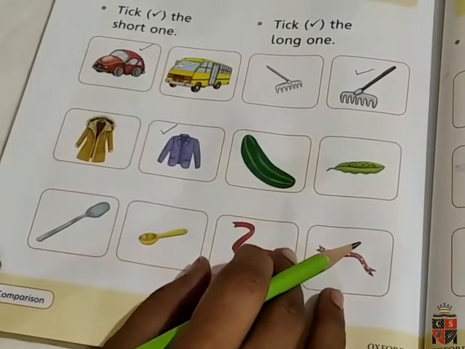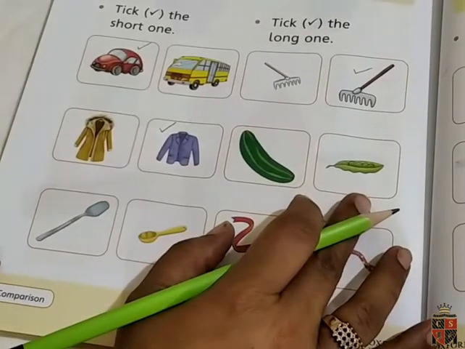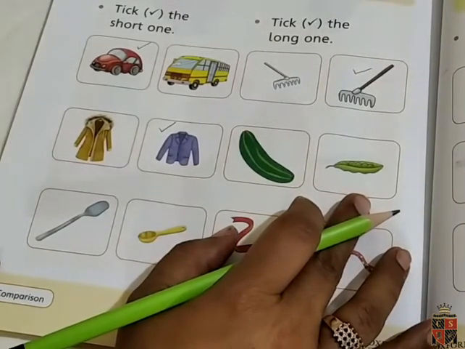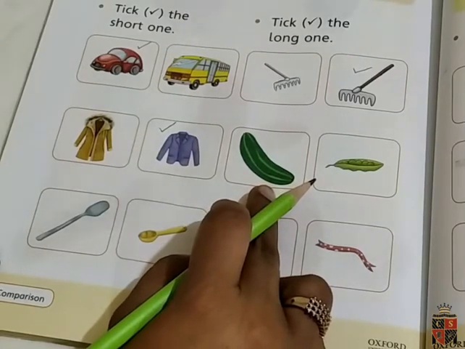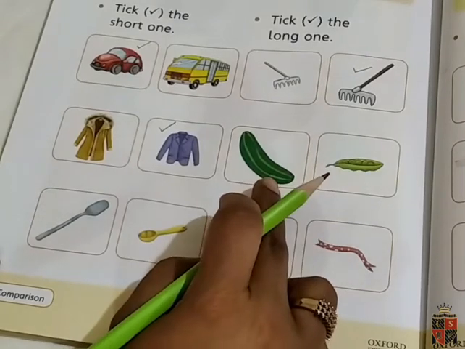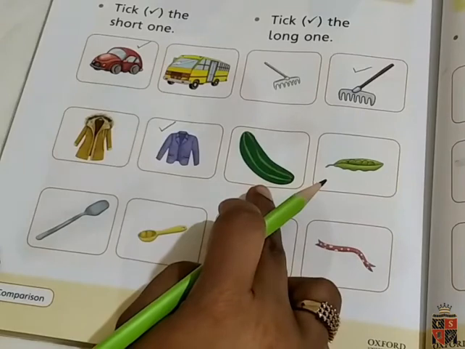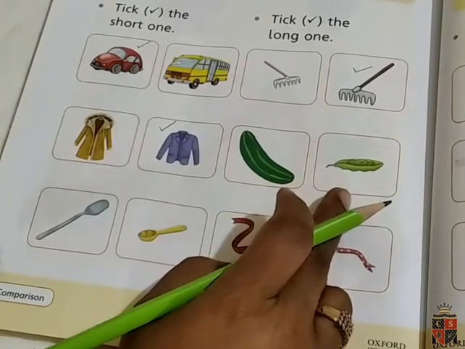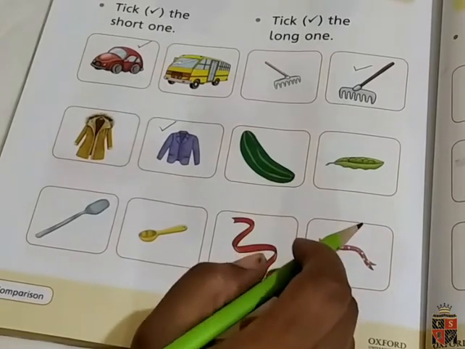Okay, in this picture we have to take a long one again. Here you can see a cucumber and peas. It's two vegetables, cucumber and peas. So can you tell me which one is the long and short one?